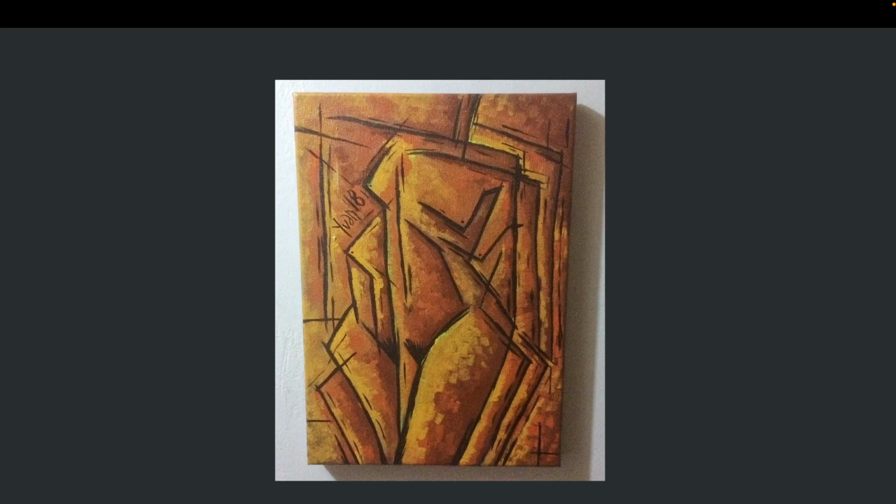Look at the lines. The lines are done in a hasty fashion, suggesting movement, most probably. And then the colors are quite warm. Maybe not quite warm, but a very earthly tone. Okay, it's color brown. What does that tell you?